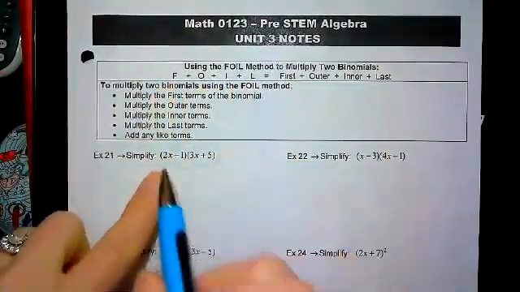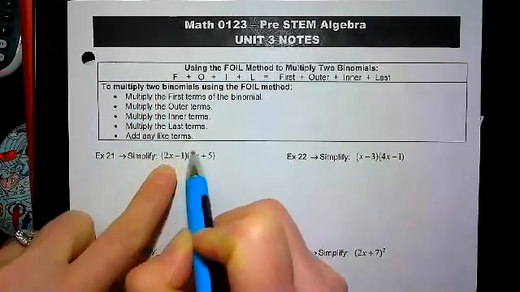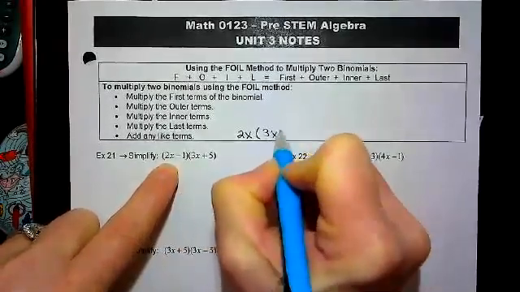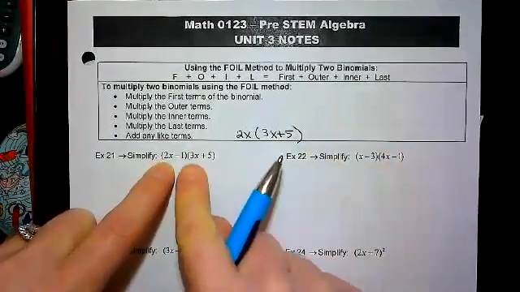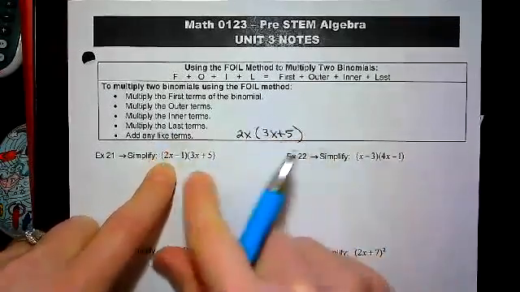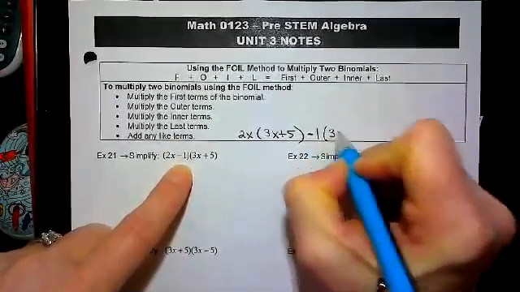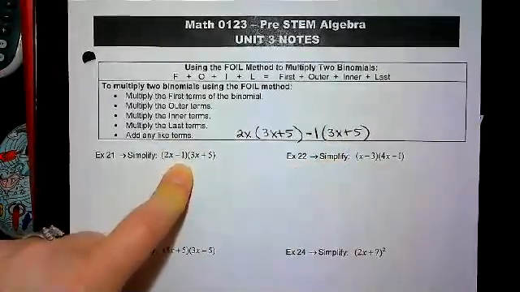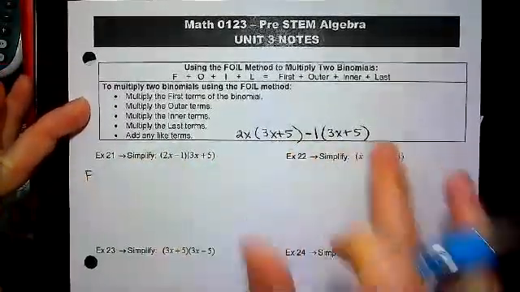And so maybe in the past you were taught, what we're going to need to do is distribute the 2x to this parentheses over here. And sometimes when you're first learning it, teachers will tell you to write 2x and to expand it to say 3x plus 5, because you will be distributing it to that parentheses. And then we're going to take that negative 1 and also distribute it to that same parentheses. So you could still do it that way. We're going to talk about FOIL, where we're not pulling it apart quite like that.